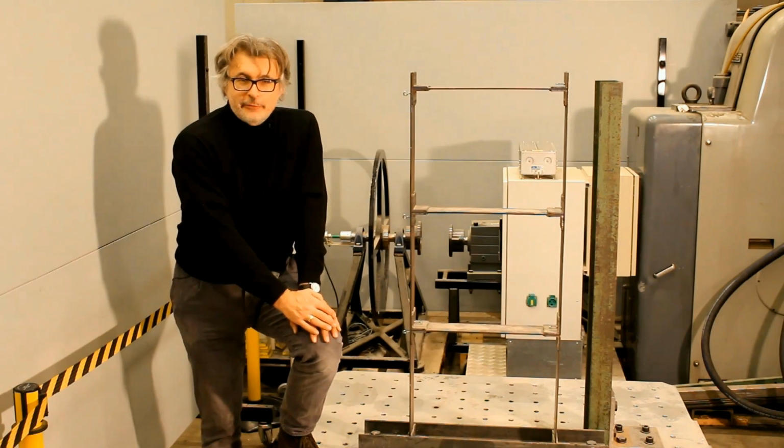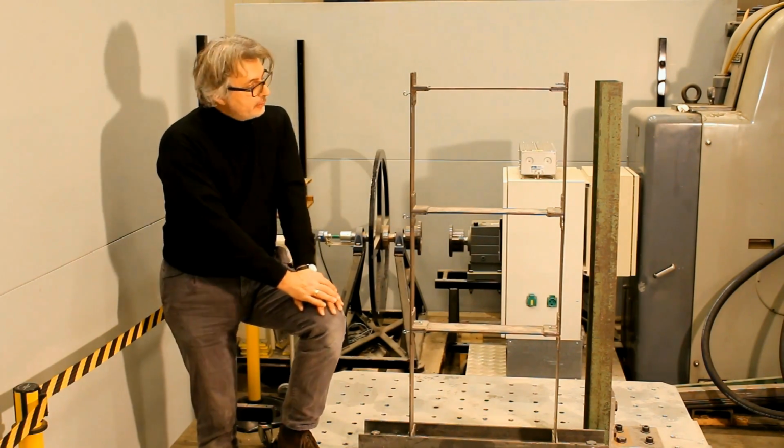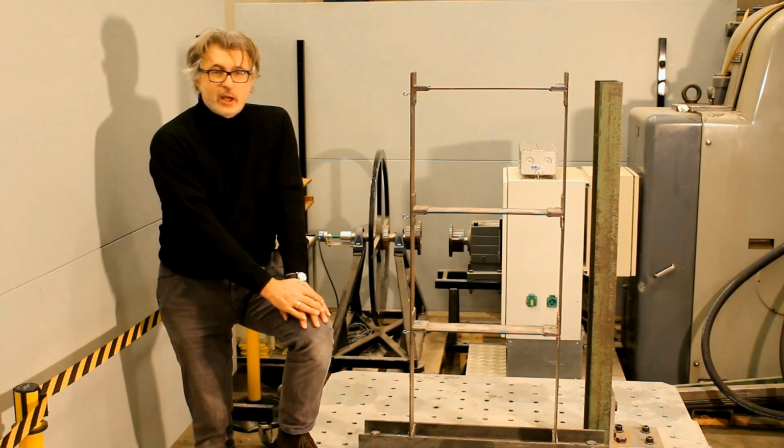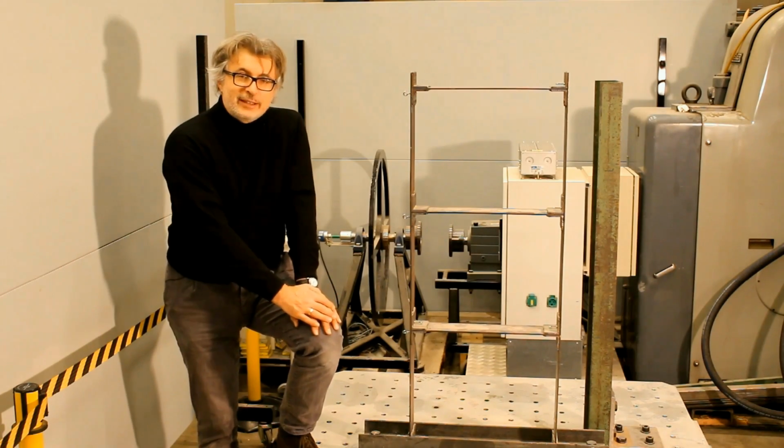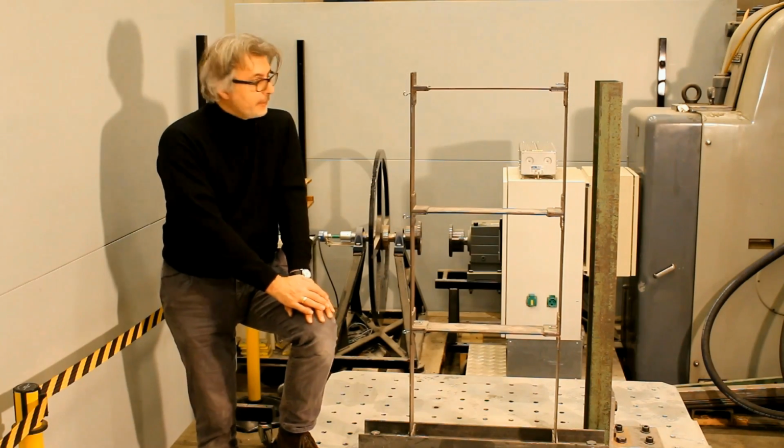Welcome to the exercise of the steel frame vibration. This exercise focuses on the determination of the dynamic properties of a structure.